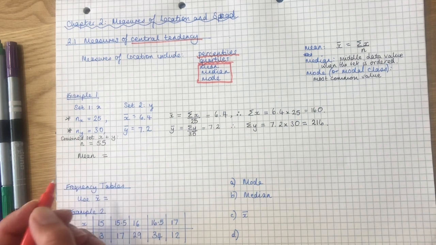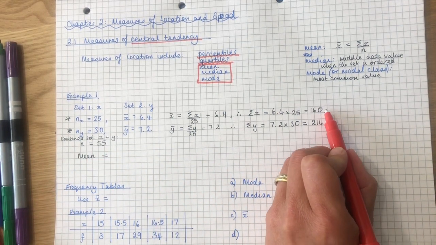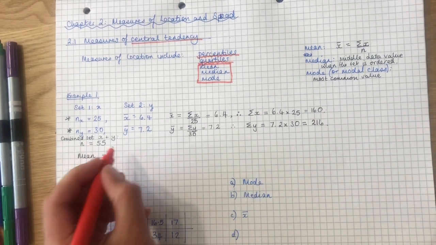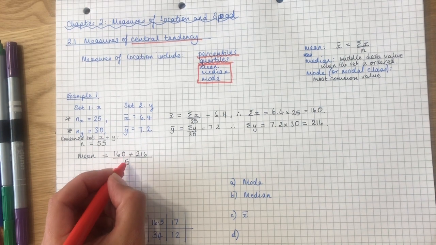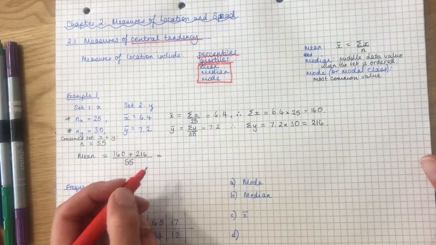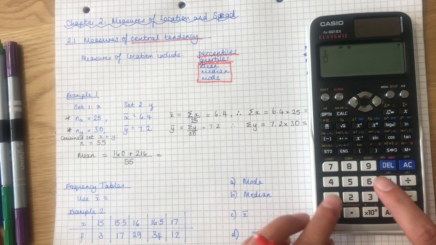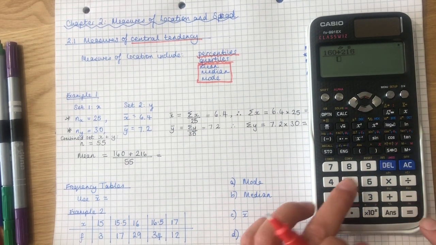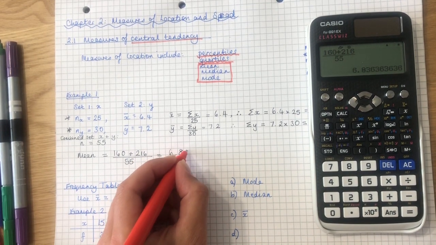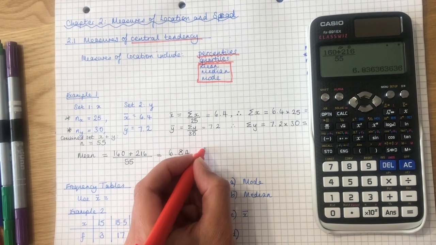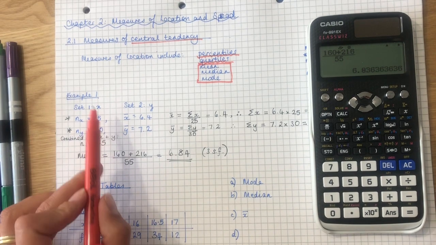We know that we need to work out the sum of all 55 values. Well, that will be the sum of the x values plus the sum of the y values. So 160 plus 216 divided by how many values we've got. So that gives us 160 plus 216 divided by 55, 6.84, and that's correct to 3 significant figures there. So that's the combined mean of both data sets.